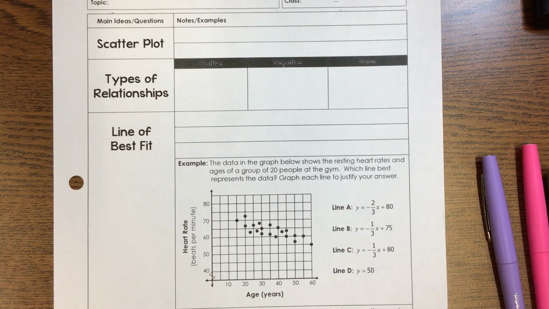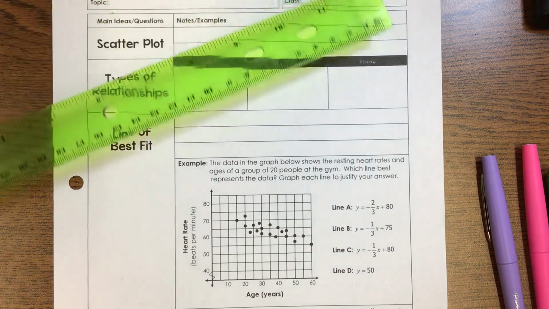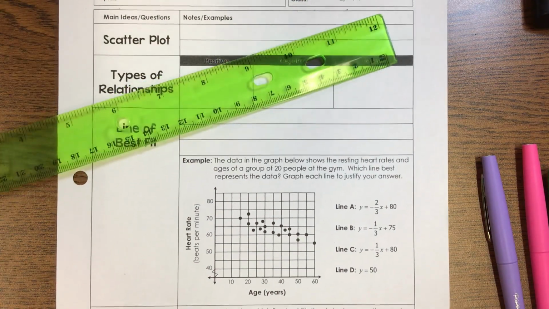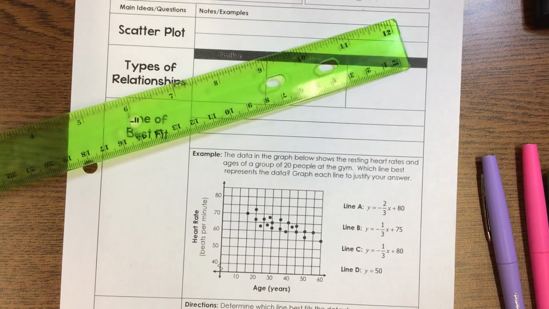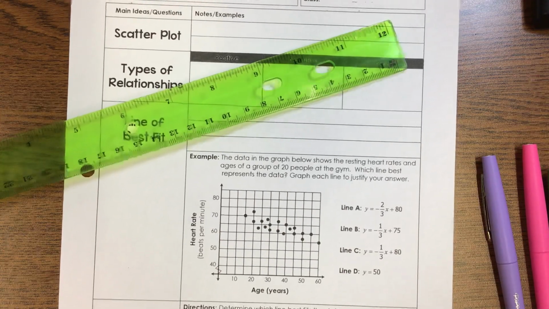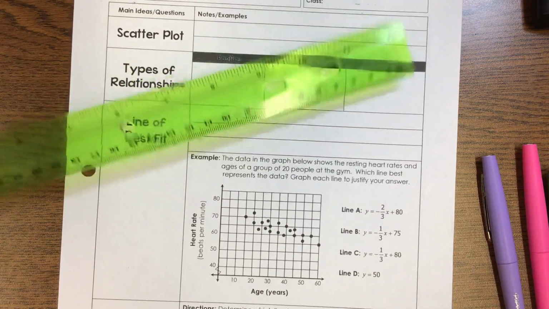Because there's a 99% chance that I forgot to tell you this before you start your video: if you do not have a ruler, pause the video, come grab one off the bookshelf or ask me for one, and then resume the video. We need a ruler to do today's lesson.